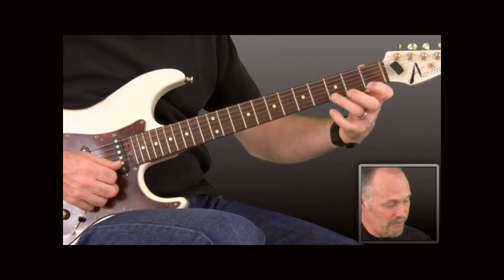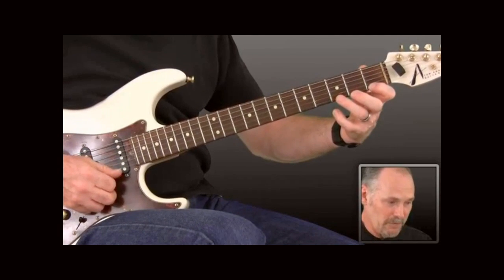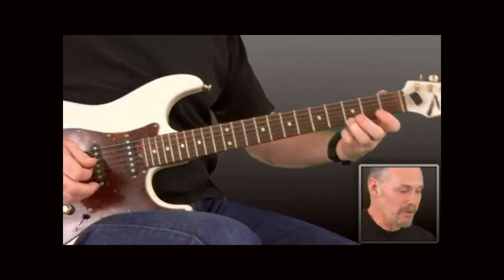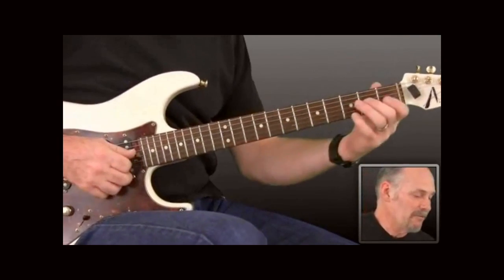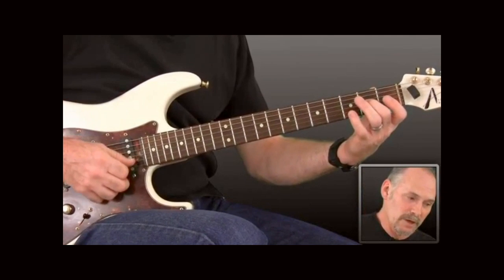Then I'm not going to put my ring finger down too early here, or it'll create this effect. It'll cut the F off. So I want to put the ring finger down right at the point that I attack the note. That's real important. Okay, so you want to get this kind of effect to the scale, where it's smooth and connected.